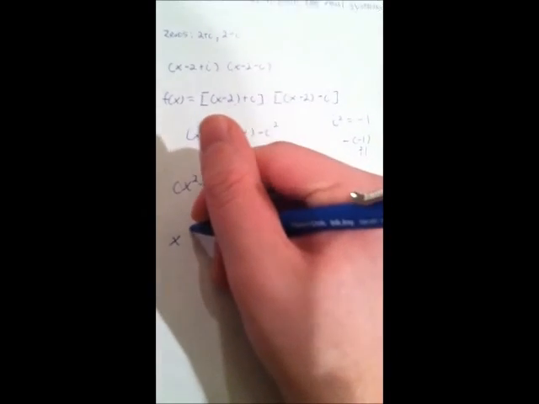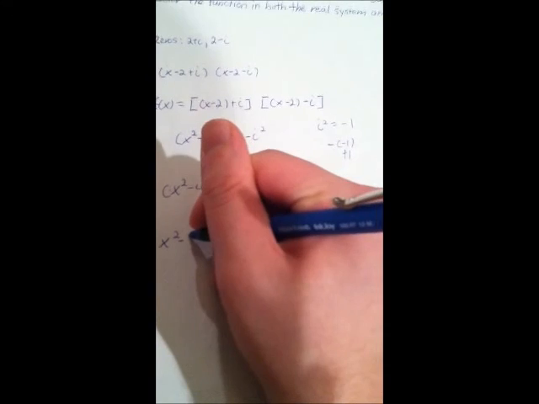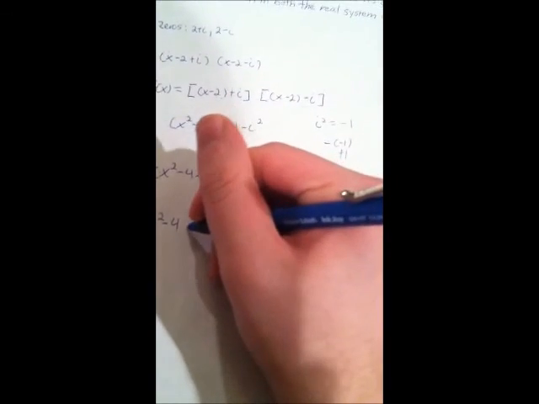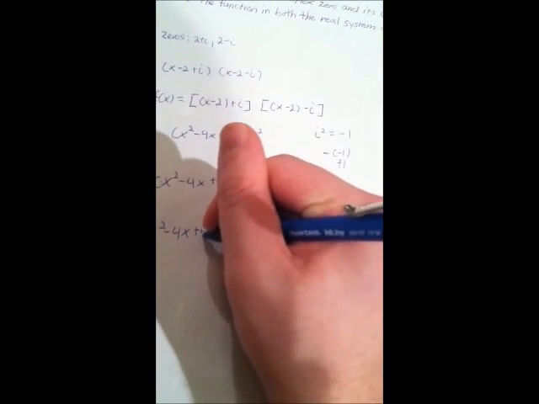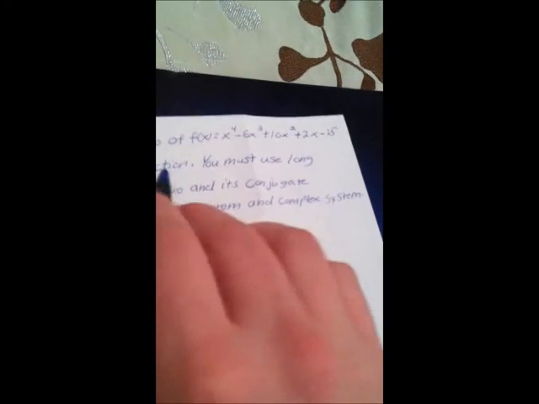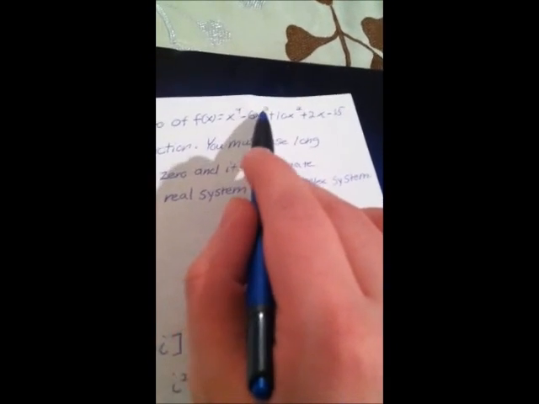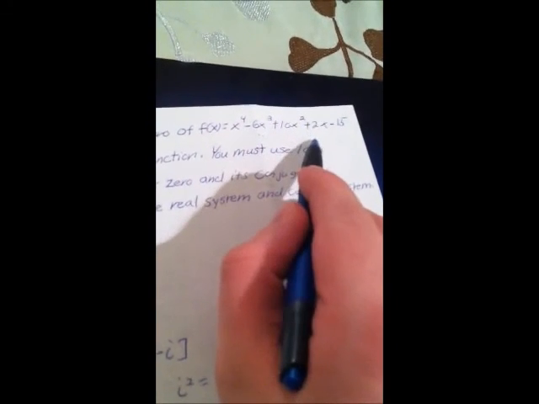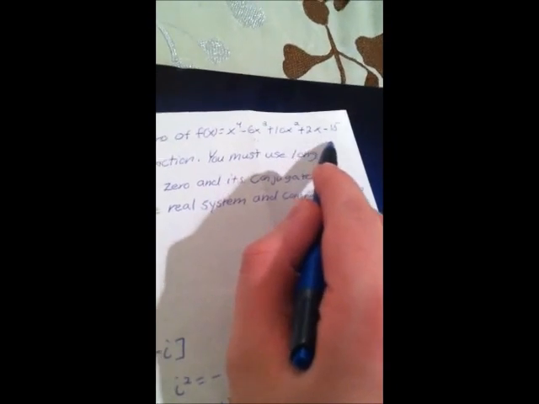So now we can divide. We take x squared minus 4x plus 5, and we divide that into our function, x to the fourth minus 6x cubed plus 10x squared plus 2x minus 15.